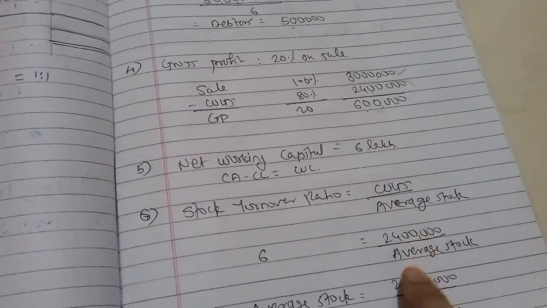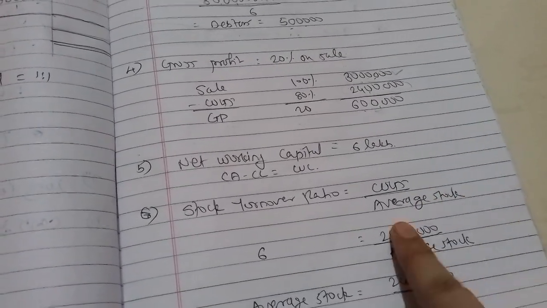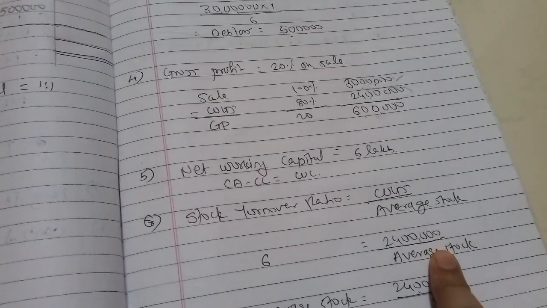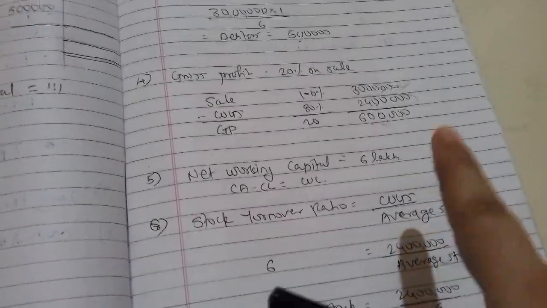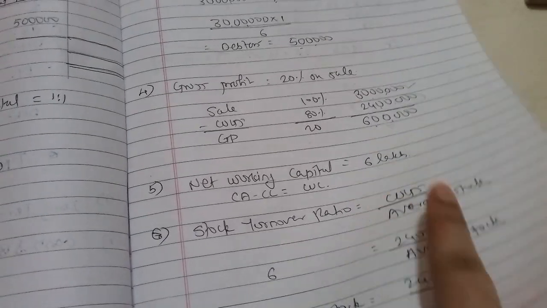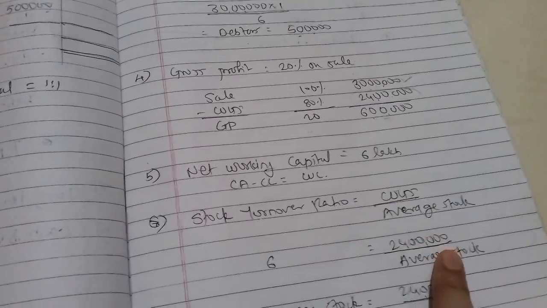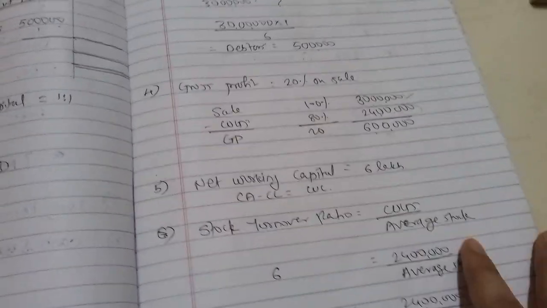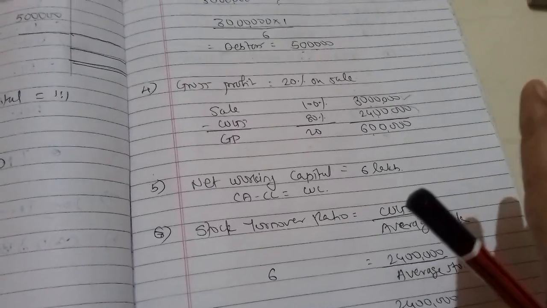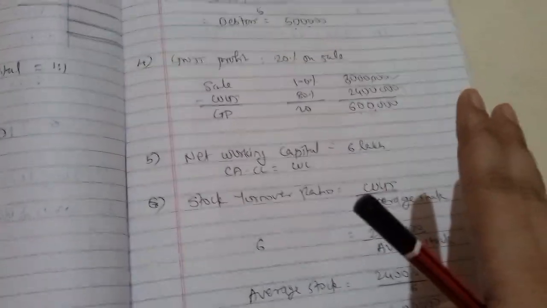Now we know that average stock is opening stock plus closing stock divided by 2, but there must be information of opening stock and closing stock. At least either information should be there. They may give information of opening stock is this much or closing stock is this much.